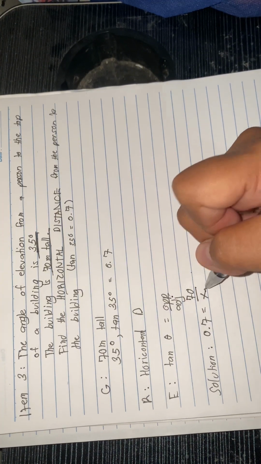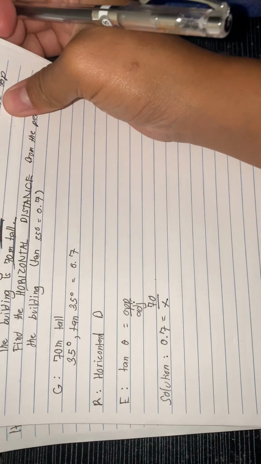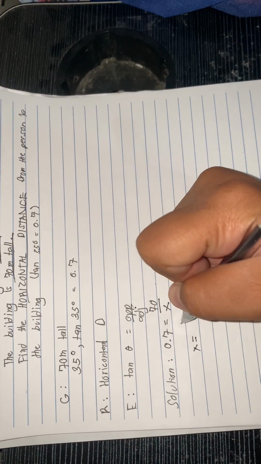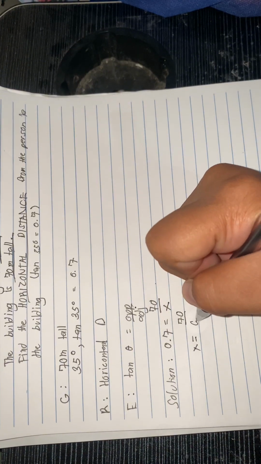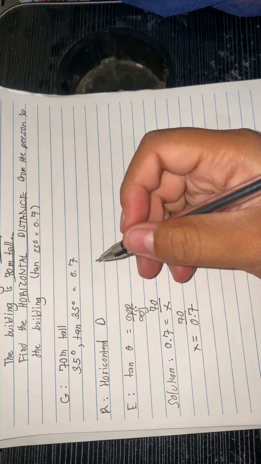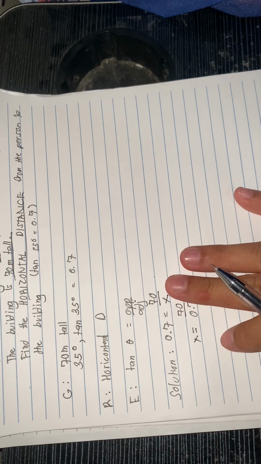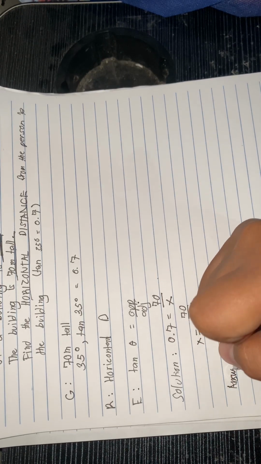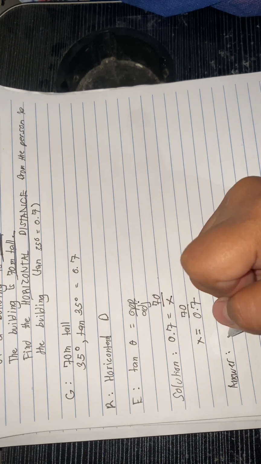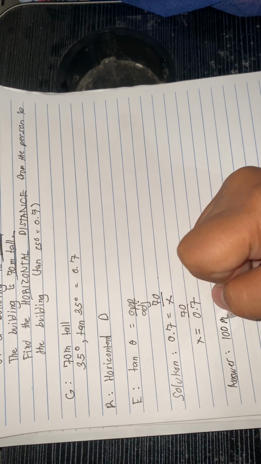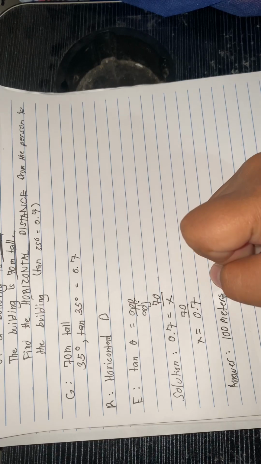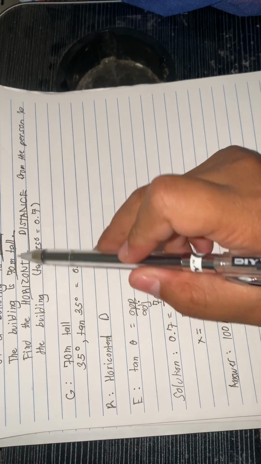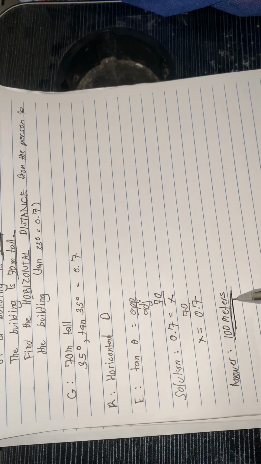X is not yet found, so we're going to do x is equal to 70 over 0.7. So the answer is 100 meters. The horizontal distance from the person to the building is 100 meters.